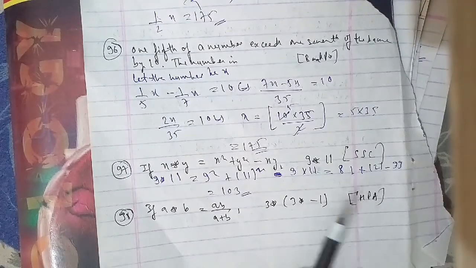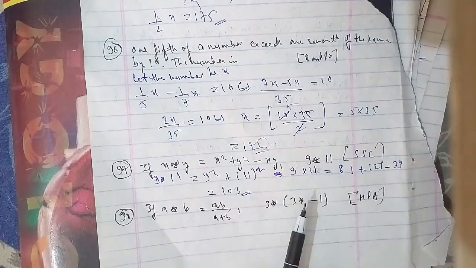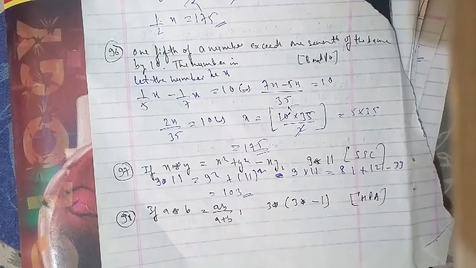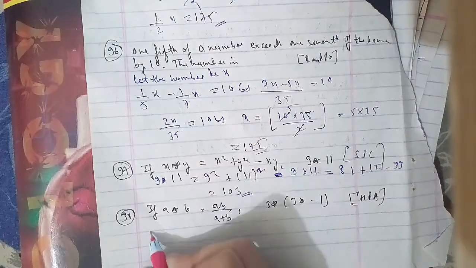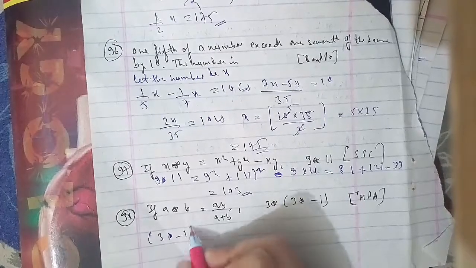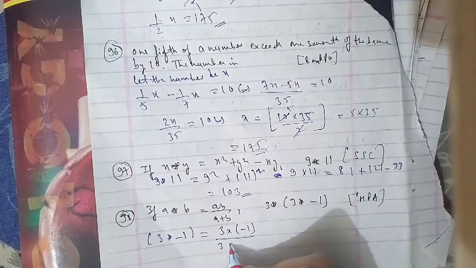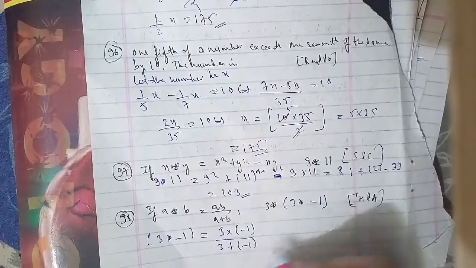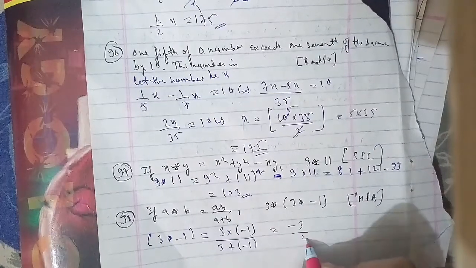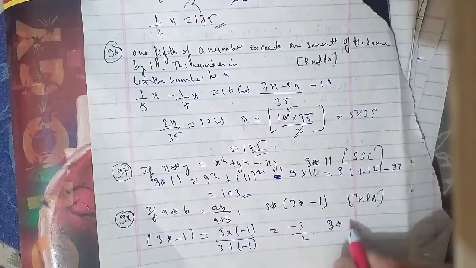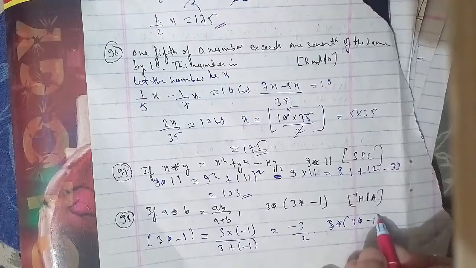So 3 abstract minus 1 equals minus 3 by 2 here, which is 3 abstract minus 3 by 2, equals 3 into minus 3 by 2 upon 3 plus minus 3 by 2, so minus 9 by 2, into 2 by 3.